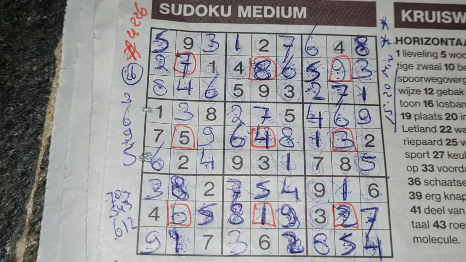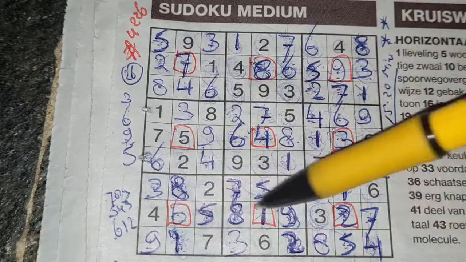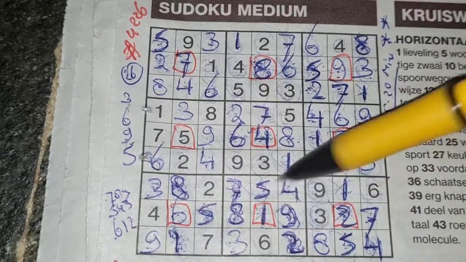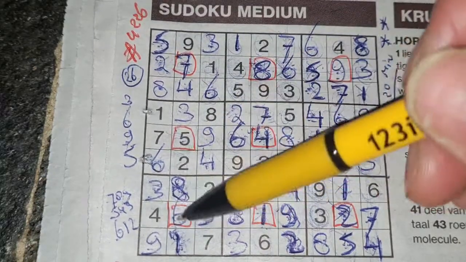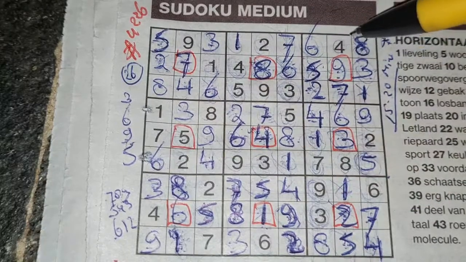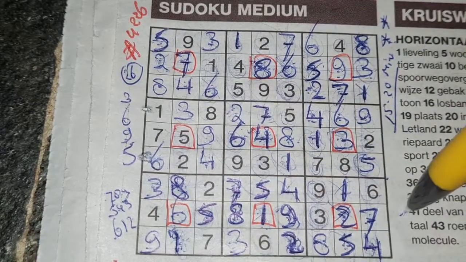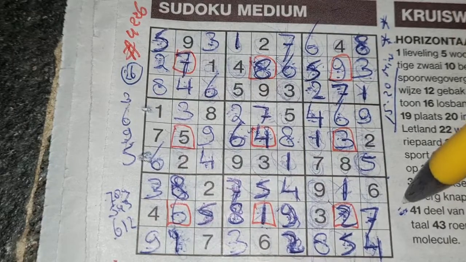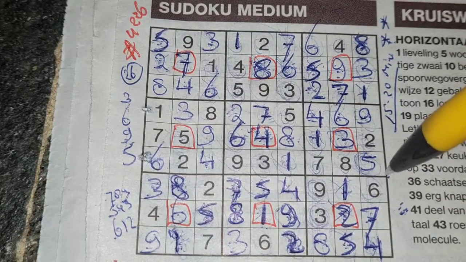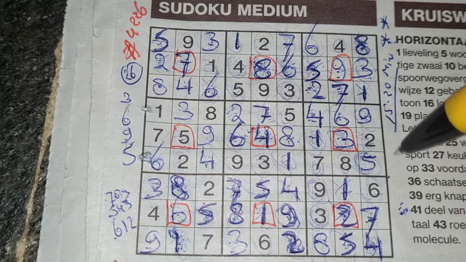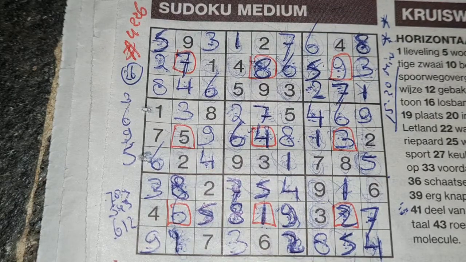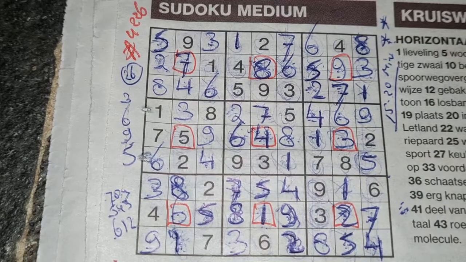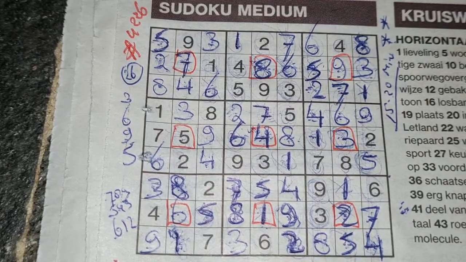No pairs. I complete. We have here I complete 1, 2, 3, 4, 5, 6, 7, 8, 9. No pairs. I believe it's the second time that I have seen that. Maybe I should check this puzzle. Well, anyway, this question I need to check.